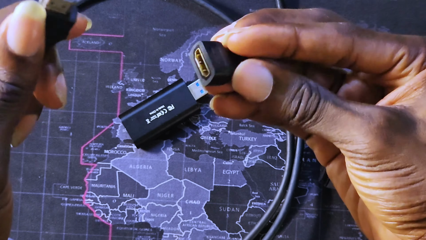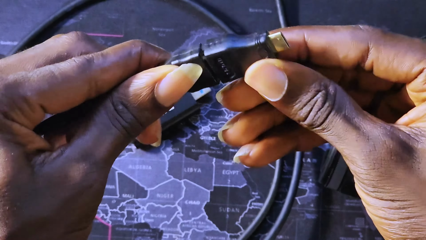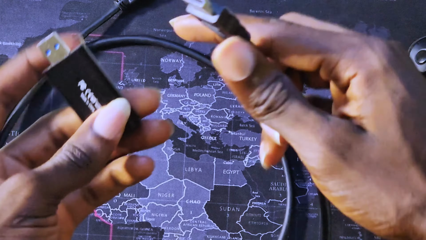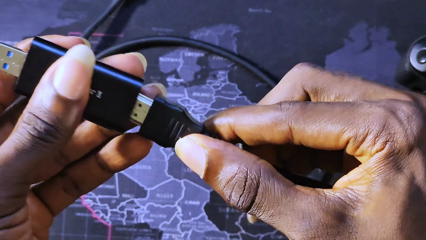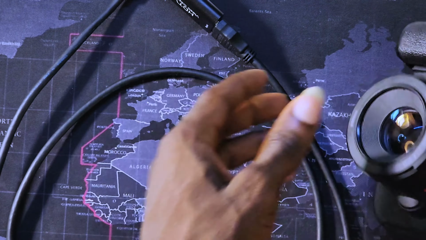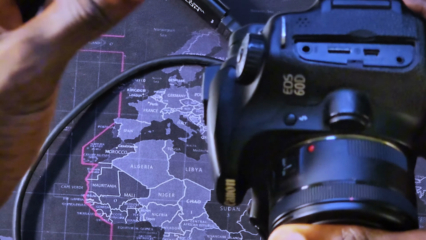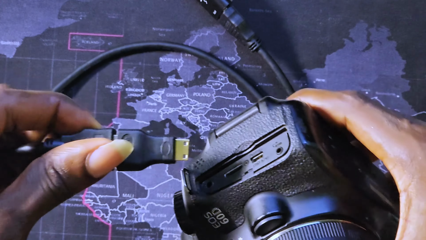Alright, so I'm just going to be connecting them all together. So here for that end, and this for this end. Then there's going to be a port for your camera, which is going to be the HDMI mini.